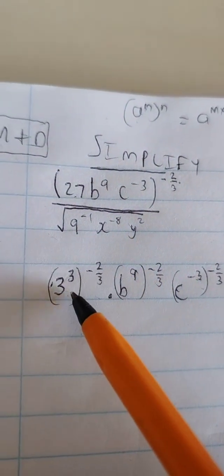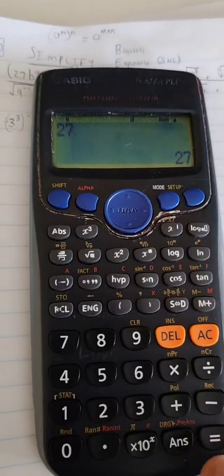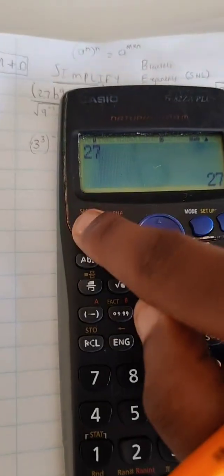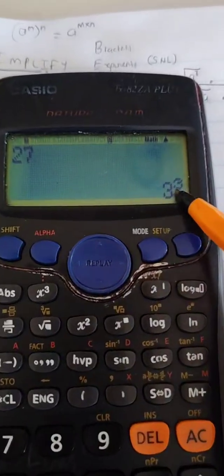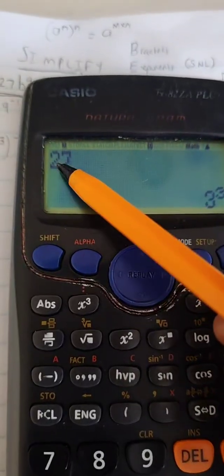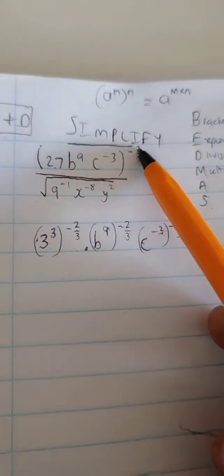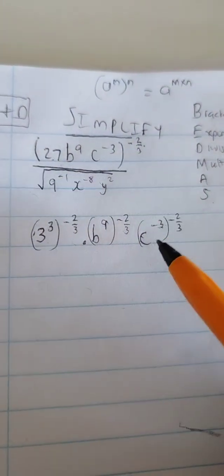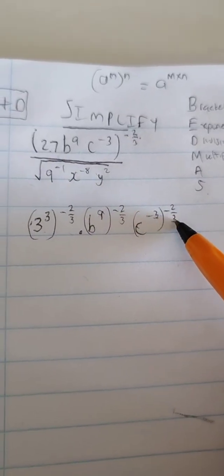27 we changed to 3 to the power 3. As I said, how did we do that? We simply said 27 is equal from the calculator. Then we press shift, then we press fact, and then voila, the calculator gives us the prime base factorization of 27, which is 3 to the power 3. So there we have it. b to the power 9 multiplied by the power negative 2 over 3. c to the power negative 3, we multiply to the power negative 2 over 3.